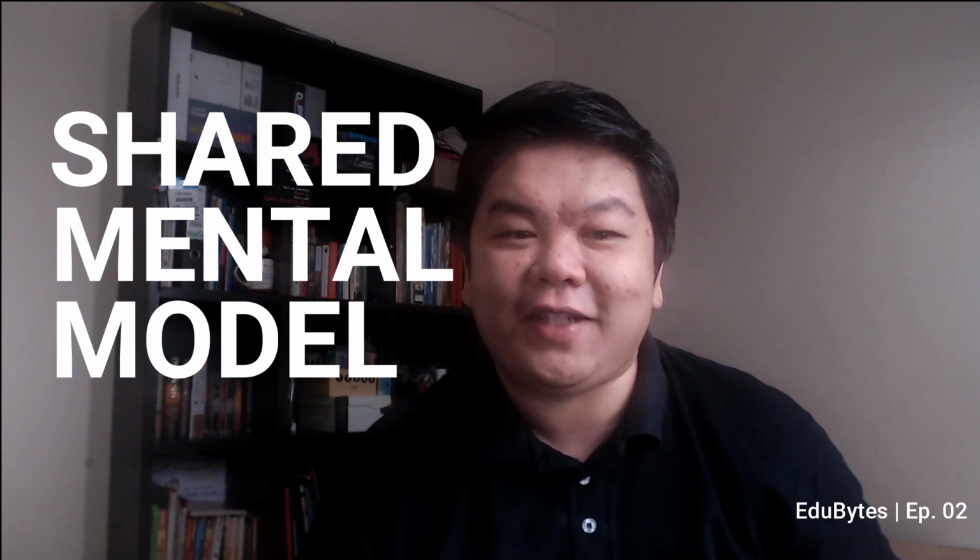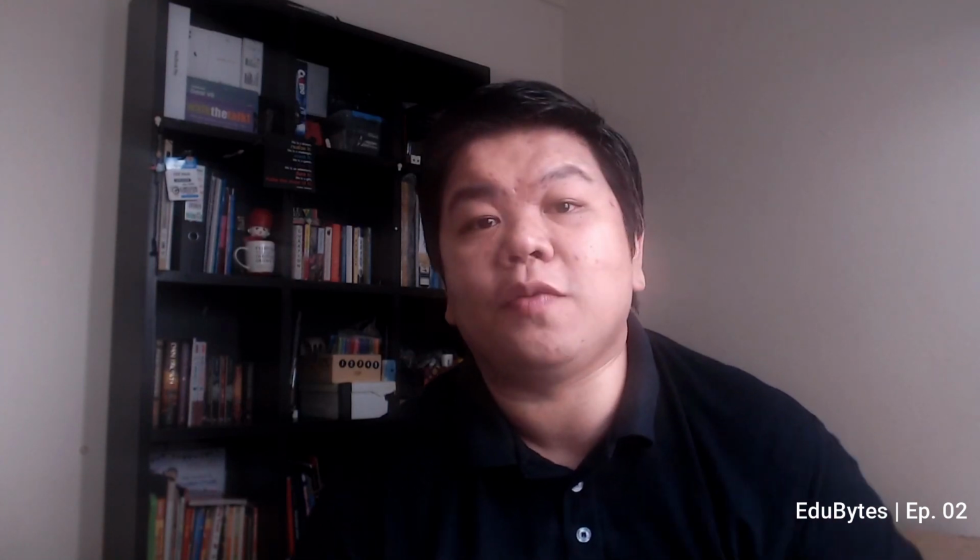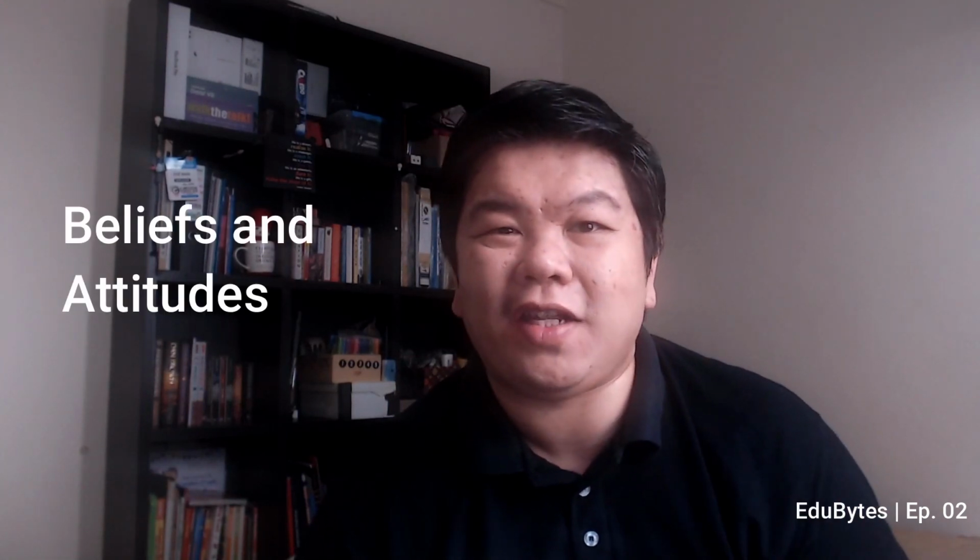What is a shared mental model then? Well, to put it simply, a shared mental model is when a mental model is shared by everyone in the team. If you have 5 people in the team, then all 5 should have the same mental model, which can consist of 4 major things: task-specific knowledge, task-related knowledge, certain other knowledge that would be useful in achieving the task, and knowledge of the teammates, each other's strengths and weaknesses, and of course beliefs and attitudes, which is often missing in a lot of design of team or collaborative work.